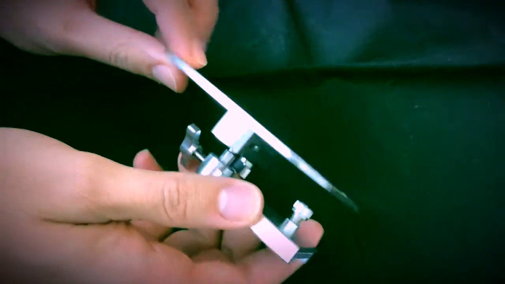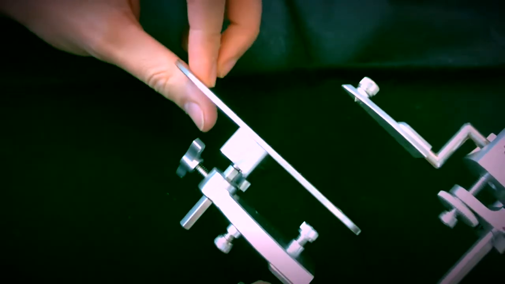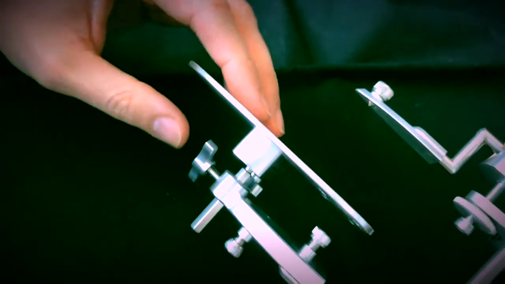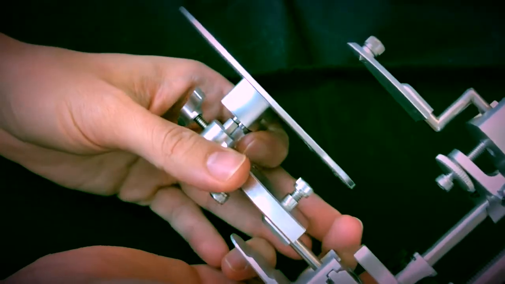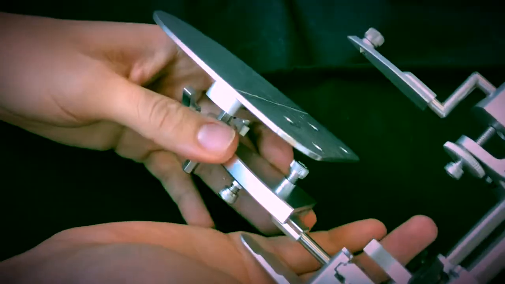So basically what I want to do, and the reason why I was doing this video, is because this Enzo articulator has this flat plane that you can basically use for complete denture setups. So if you have a complete denture and you want to use a flat plane, there is a flat plane adapter that fits the articulator really nicely.